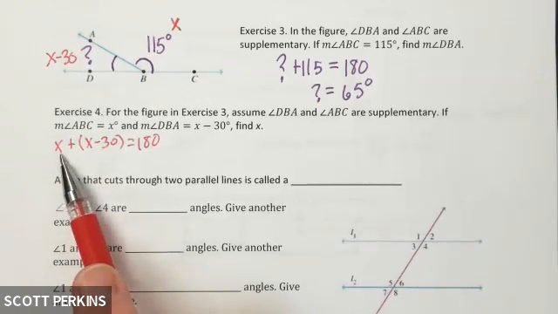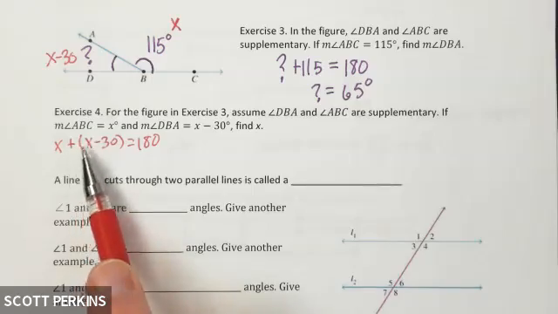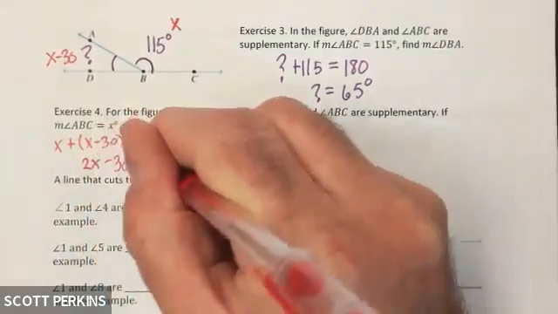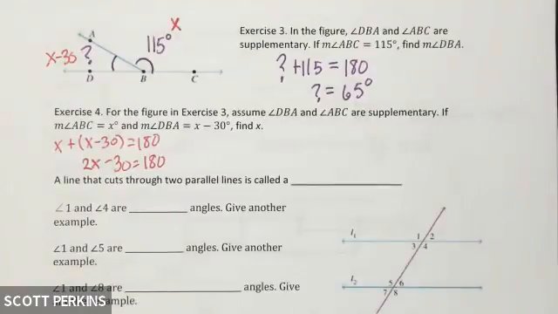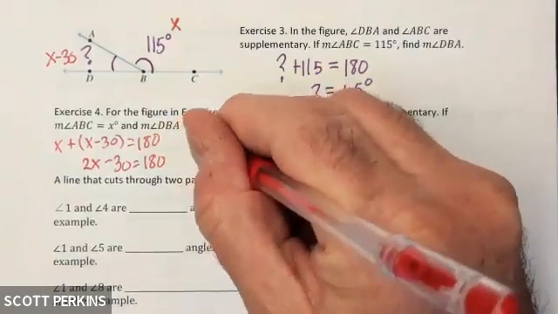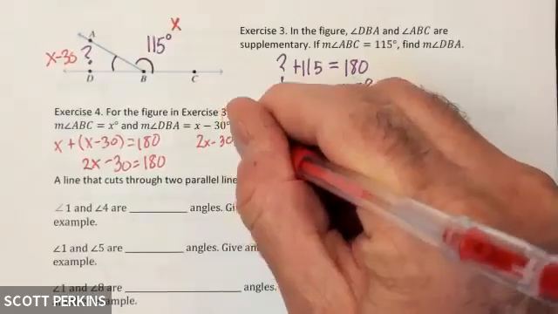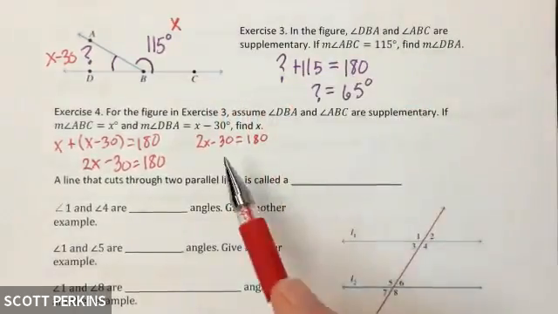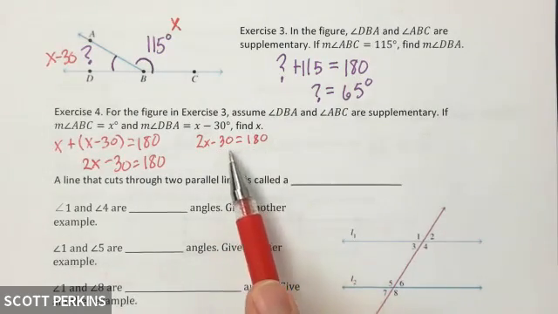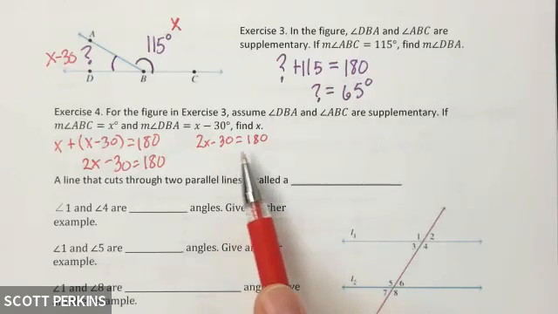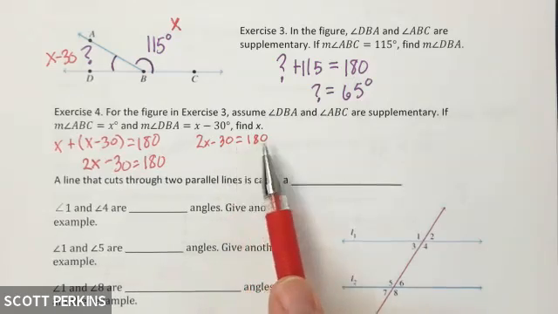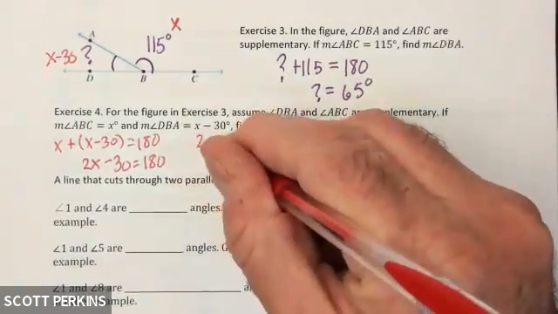When I have X plus X, what do you get when you add X plus X? Yep, you get two of them, so I have 2X. Then I have the equation 2X minus 30 is equal to 180. I'm just going to rewrite it right here so I have room to write my next step. What do I do to both sides firstly in order to solve for the value of X? We're going to do the 30. What am I going to do with the 30? You're going to add the 30. Beautiful. Well said.